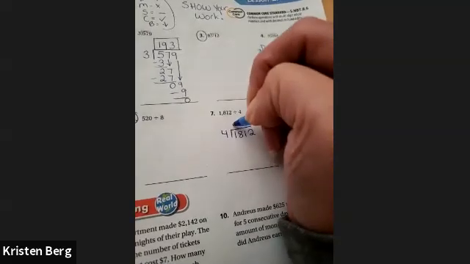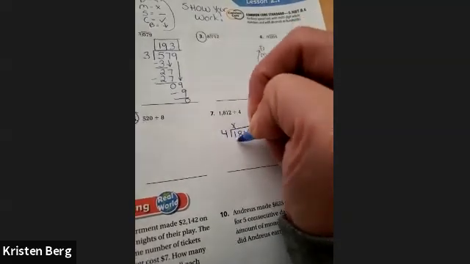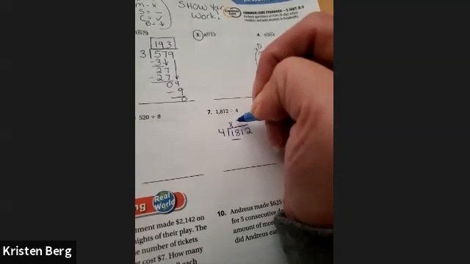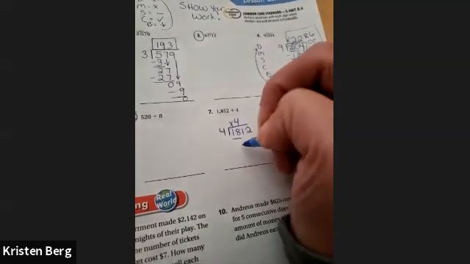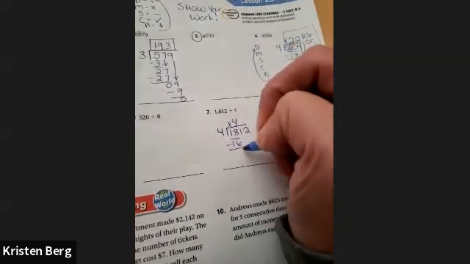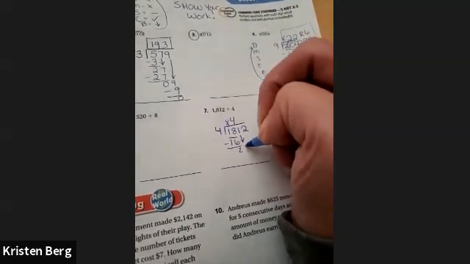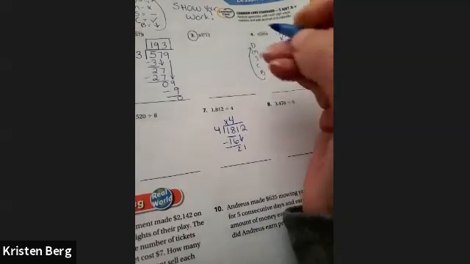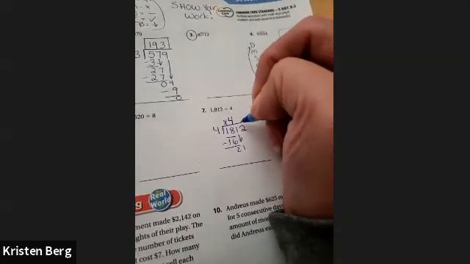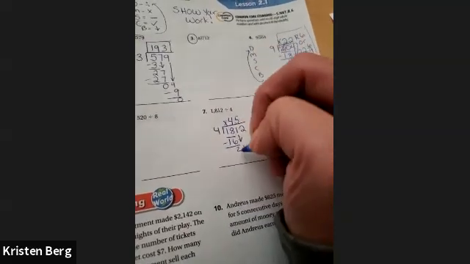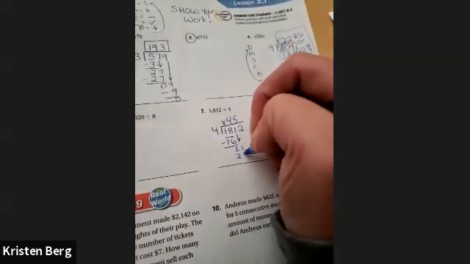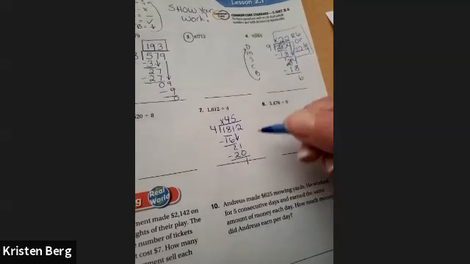Can 4 go into 1? No. Can it go into 18? Yes. It can go in 4 times. That would be 16, and that would be a 2. Check it. We are okay. Bring down your next number. How many 4s can go into 21? 4 can go into 21 5 times, because 5 times 4 is 20. That would be 1. Check it.